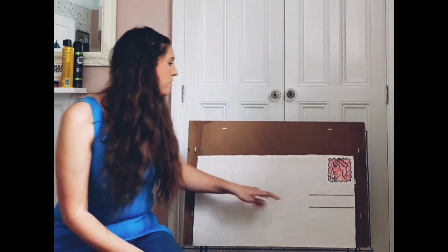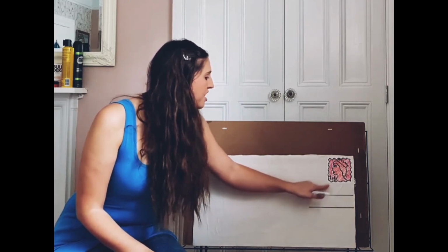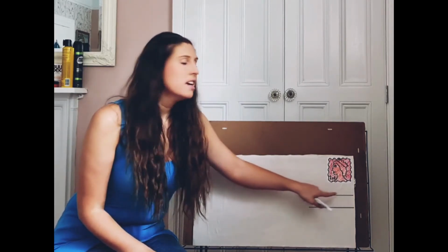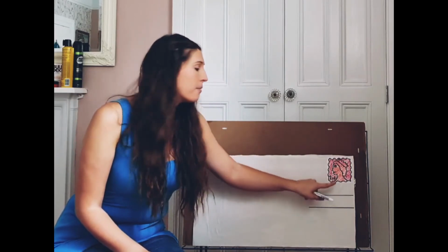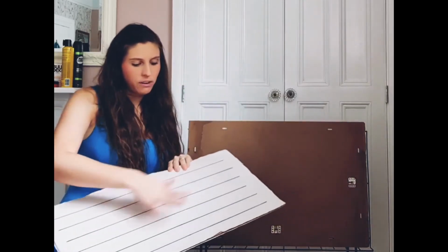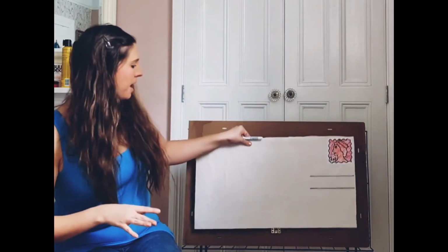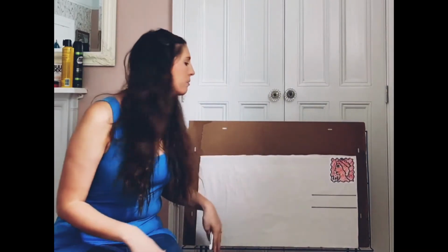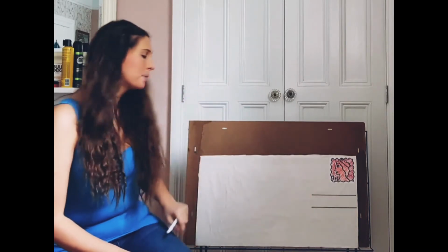So you might have noticed I've actually left a little bit of space here, and this is just a little bit of space to write the address of the snail's family, where his family live. That was just because I didn't have room on the other side, and I wanted to make sure I had room to do my message from the snail. Okay, so we're just going to pop the address on the picture side later. Okay, so let's make a start on our picture.